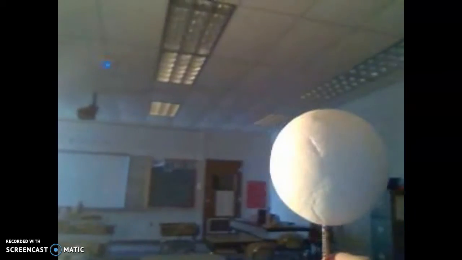We are going to start with the new moon. So I have the pencil and the styrofoam ball out in front of me. We're going to move to the left, where we will be able to see the waxing crescent, and then the first quarter, and then the waxing gibbous, and then the full moon.